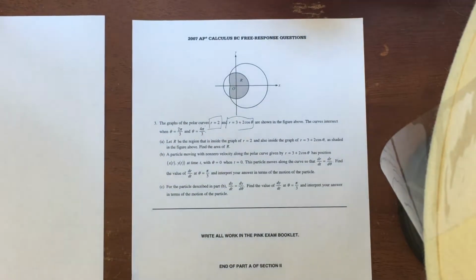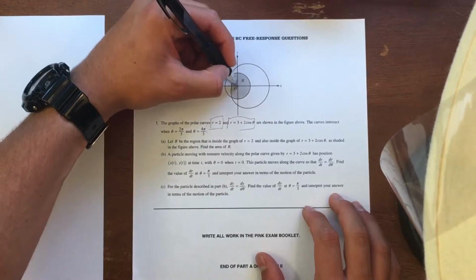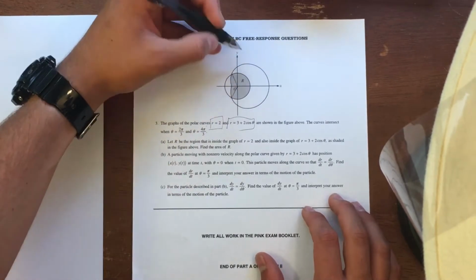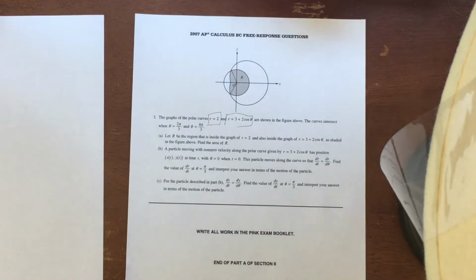It's a mistake I actually made while going over this problem before I took this video. Since it intersects at 2 pi over 3 and 4 pi over 3, like there and there, this is not actually a half circle. This is actually 2/3 of a circle.